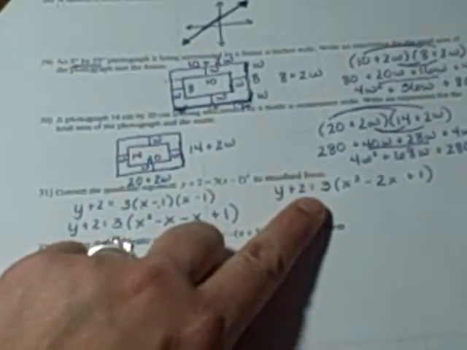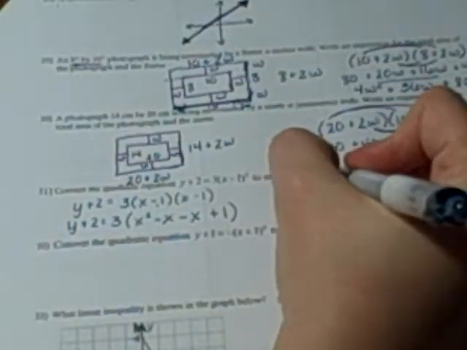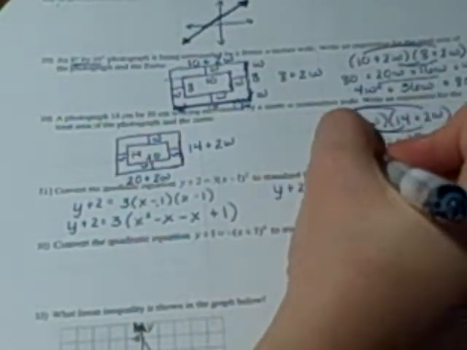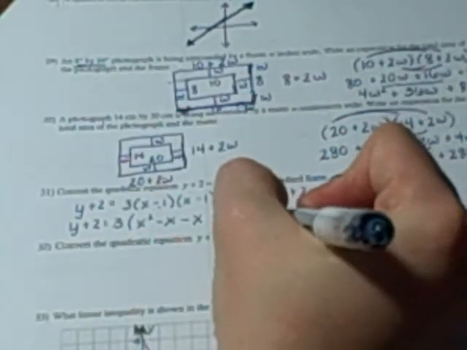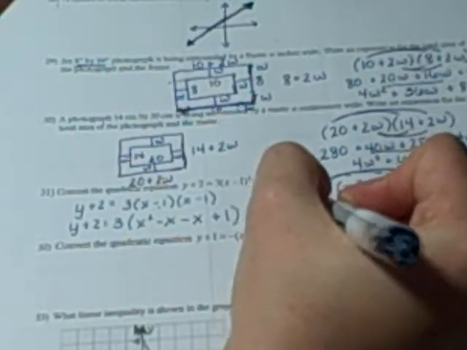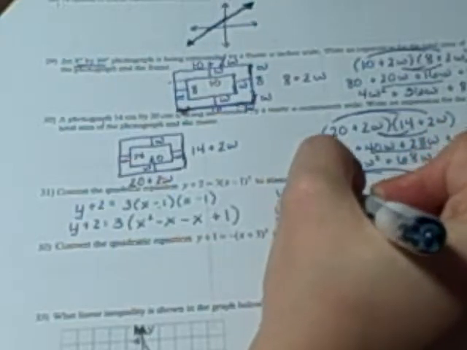I'm going to take that 3 and distribute it to everything inside the parentheses. So I'm going to take everything here and multiply by 3. So I'll have y plus 2 equals 3x squared minus 6x plus 3. Okay, and again, I just took everything in the parentheses and multiplied by the 3.